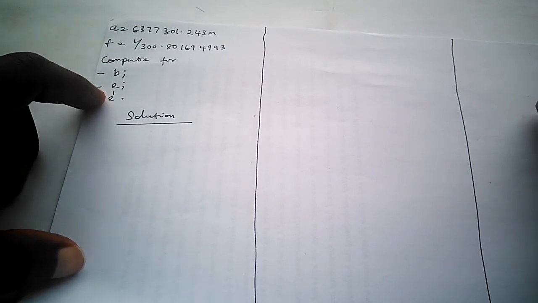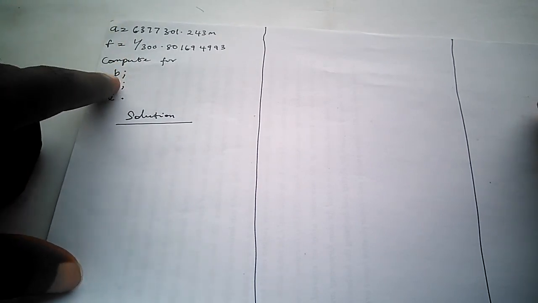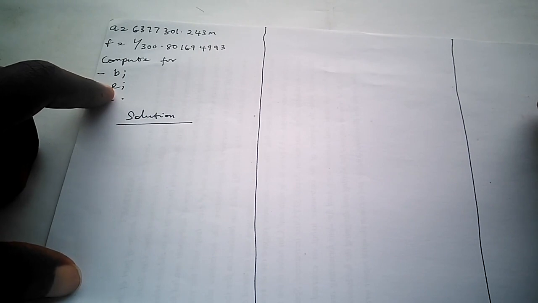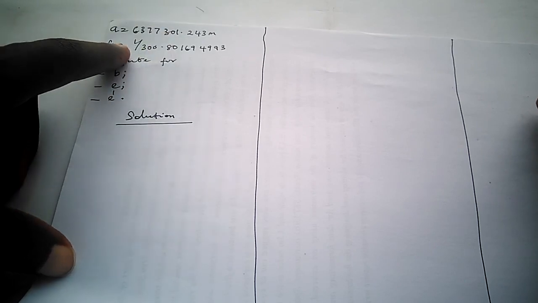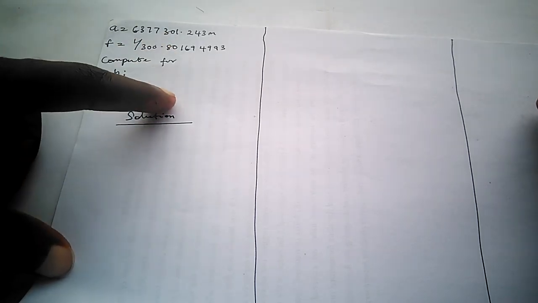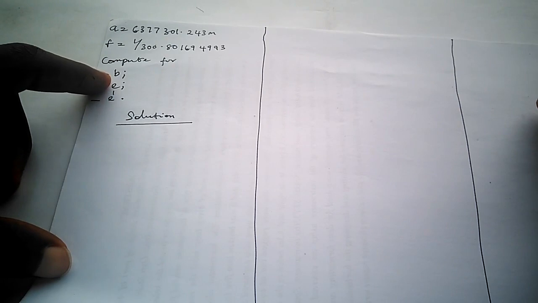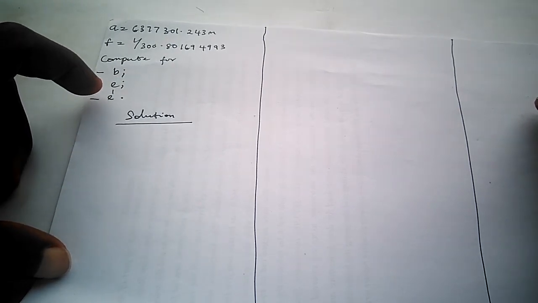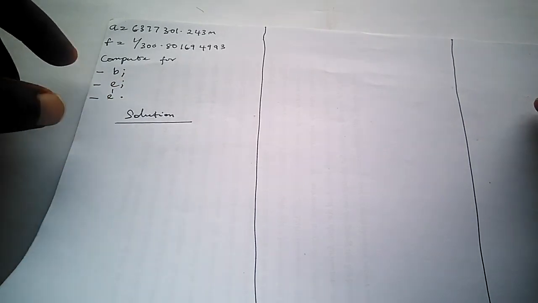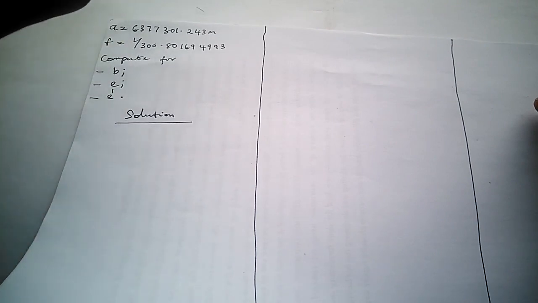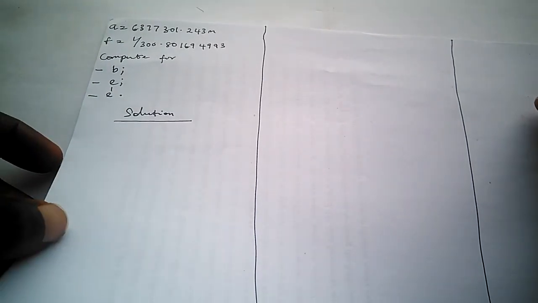The problem says these data you see here are the parameters of the Everest spheroid. The semi-major axis is this, the flattening is this, and we have to compute the semi-minor axis, the first eccentricity and the second eccentricity. So this is the problem we are going to solve today on geodetic surveying.